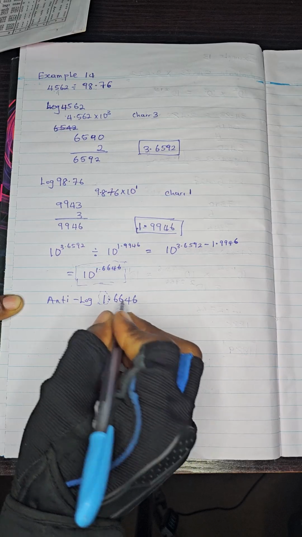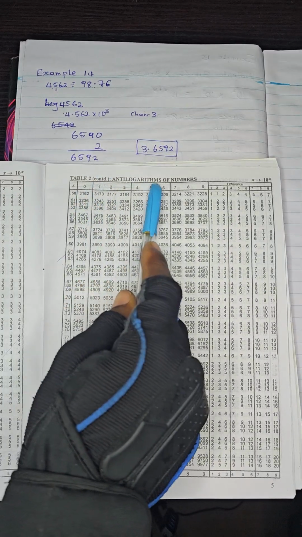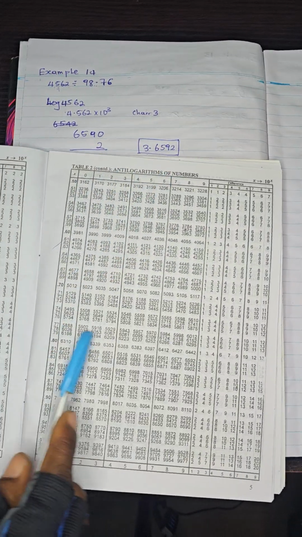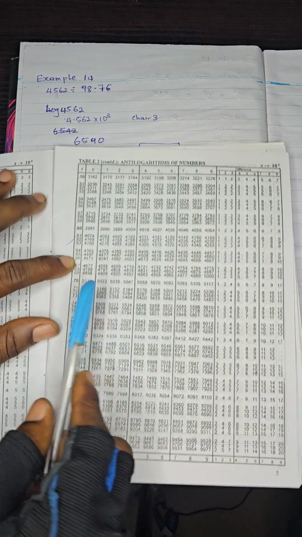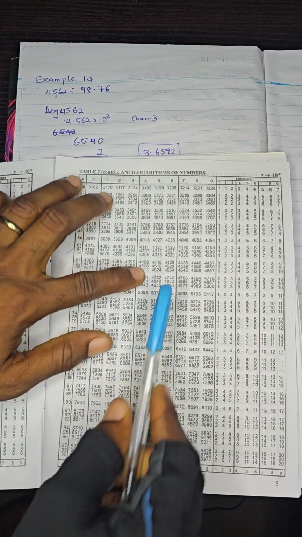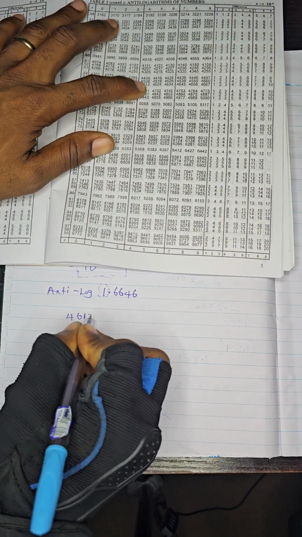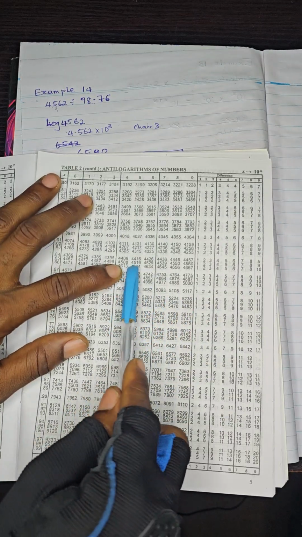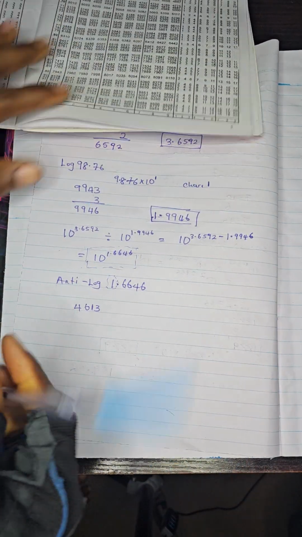So here it will be 66 under 4, difference 6. So we'll go to our antilogarithm table. This is our antilogarithm table. Always make sure you are checking the table to confirm. So I have 66 under 4, difference 6. This is 66 under 4. This is 4 here, 4613. So I'll write it out. 4613. Difference of 6 is 6. So I'll add 6 to it.